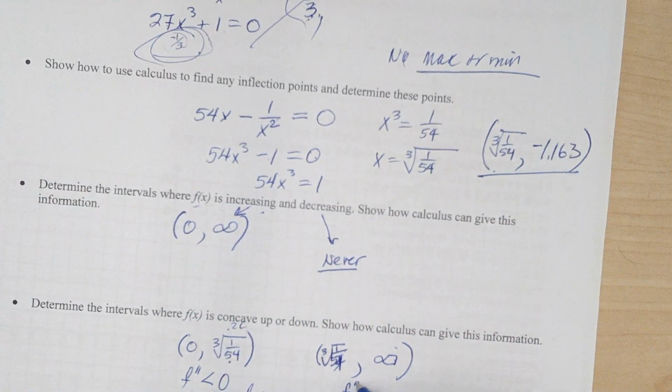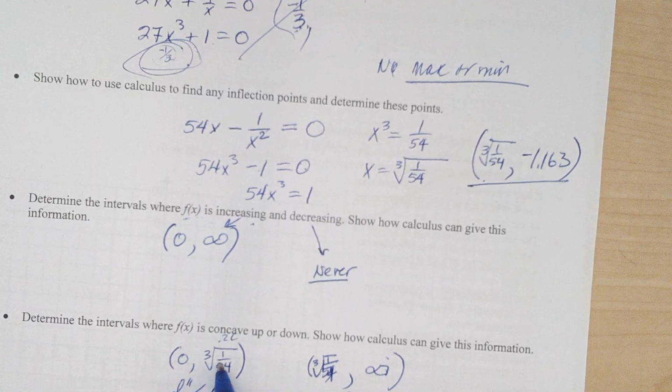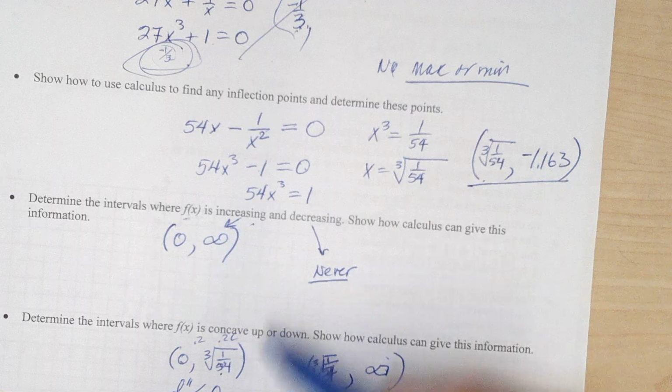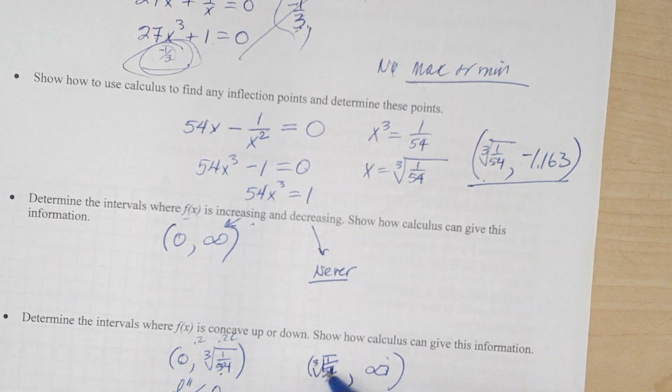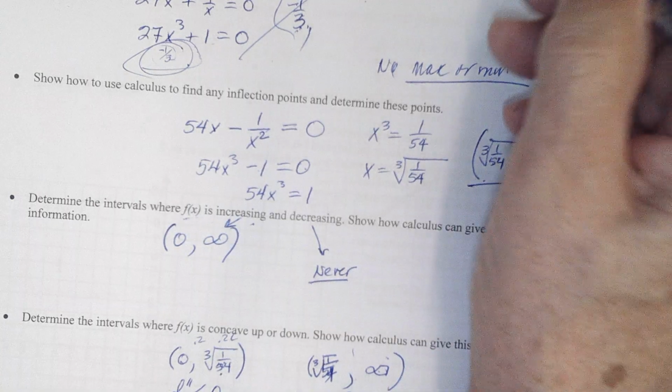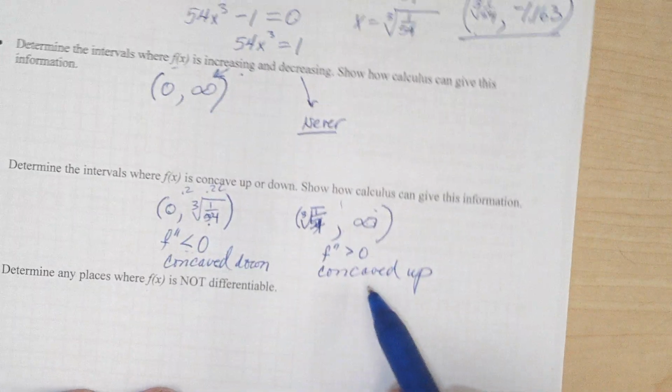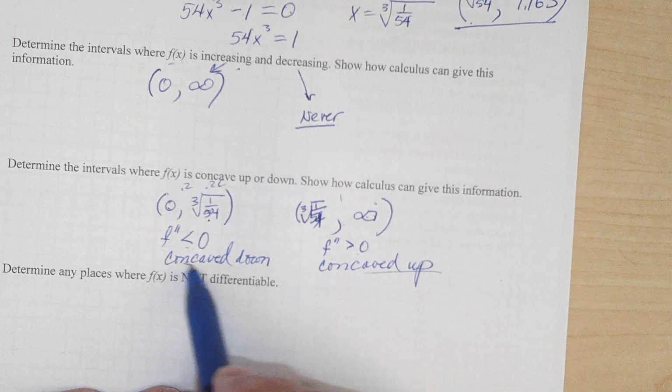So f double prime is greater than 0, so it's concave up. It changes at x equal to this. So between 0 and x equal to this, concave down, putting 0.2 into the second derivative, we got a negative. Between here and here, 1 is in that interval. We put it into the second derivative, got a positive number, so it's concave up.